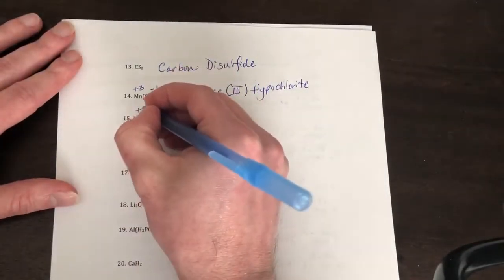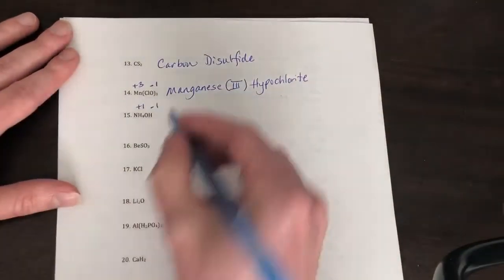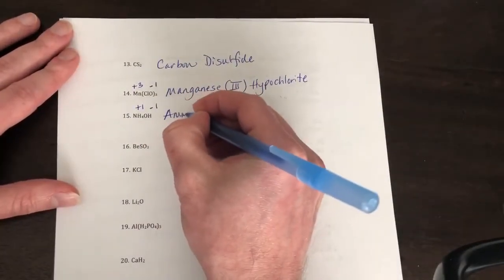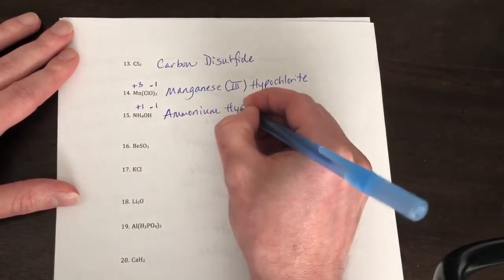Next one, NH4 is ammonium. It has a +1 charge. Hydroxide is OH with a -1 charge. So this is going to be ammonium hydroxide.